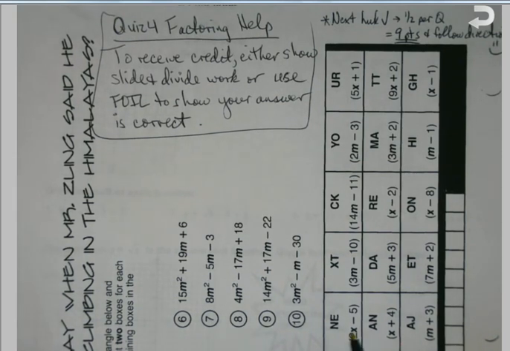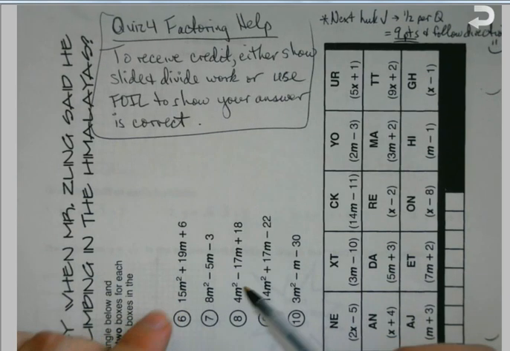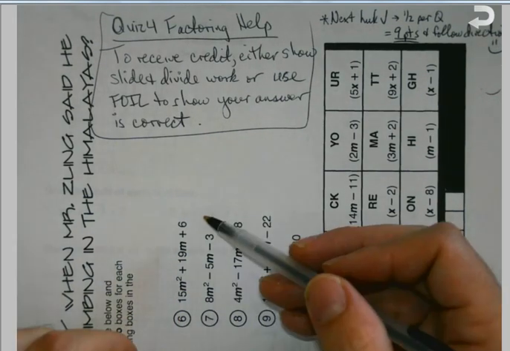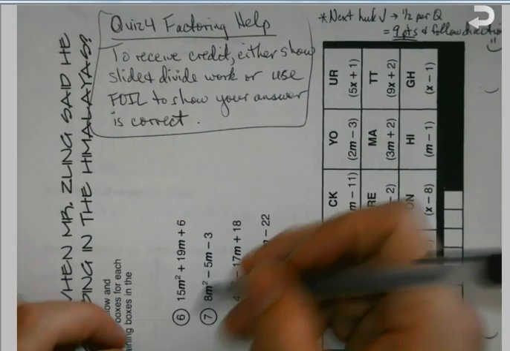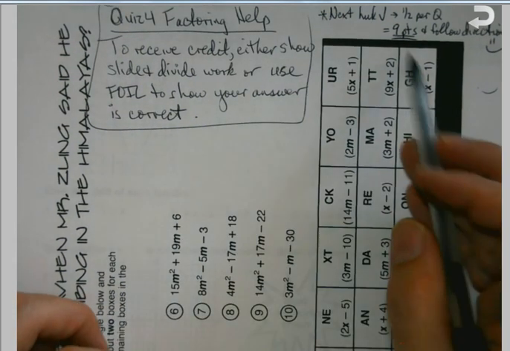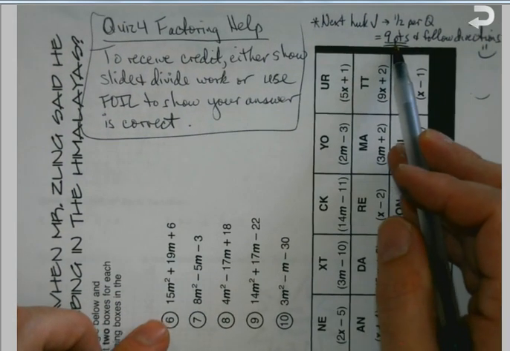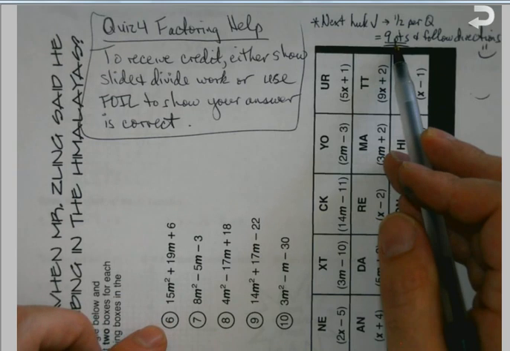I literally either want to see your slide and divide steps, or when you get to an answer, I want you to FOIL it out so you make sure it's actually the right answer, because then it's going to be easy points on this homework check and not getting hammered for 9 points because you're still missing steps.